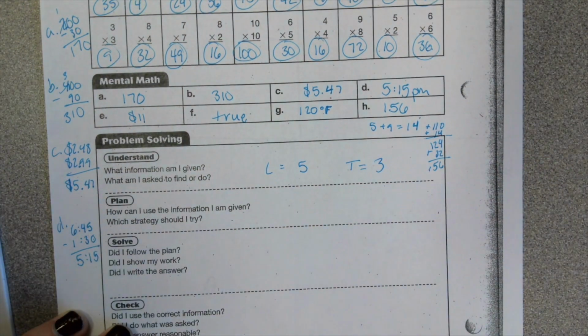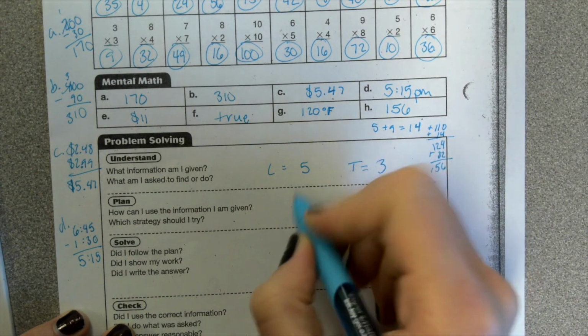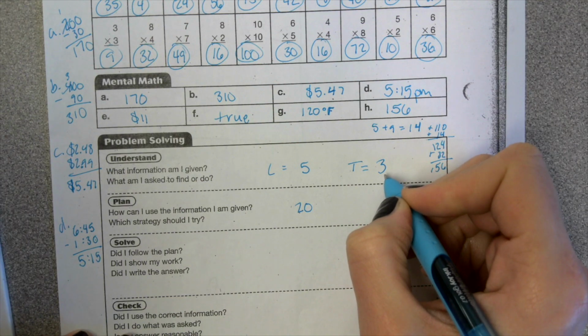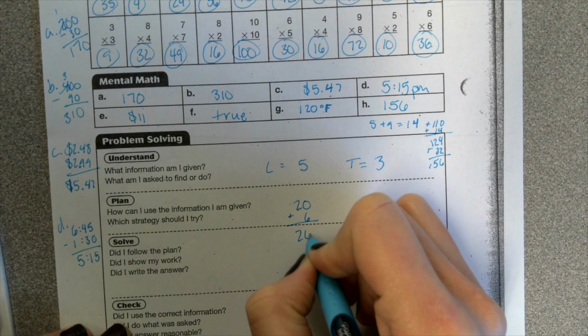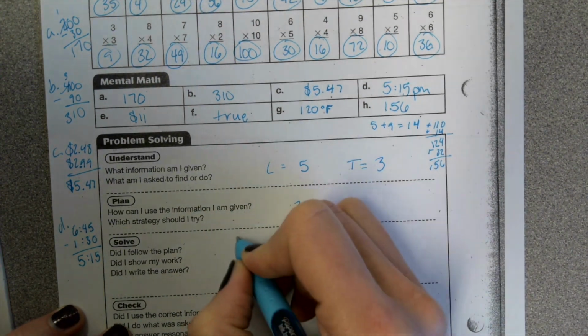So if we have 4 loops and 2 tips, a loop is worth 5. So if we had 4 of those, that'd be 5 times 4 is 20, plus 2 tips. 2 times 3 is 6. So we get 26 points for LaShawn.